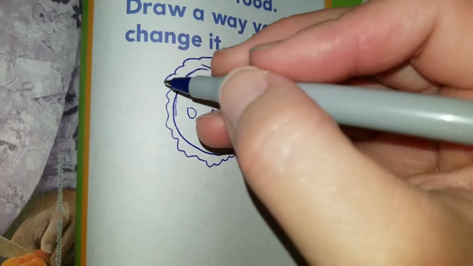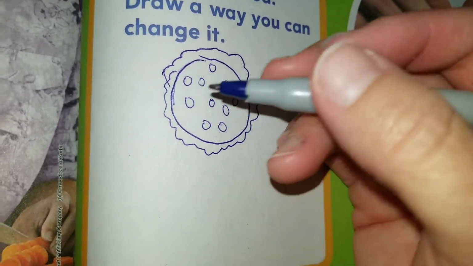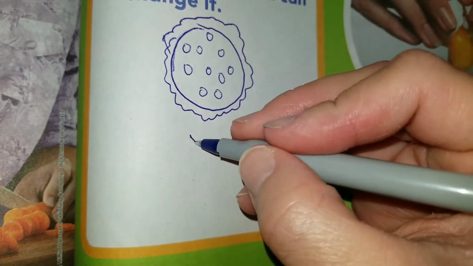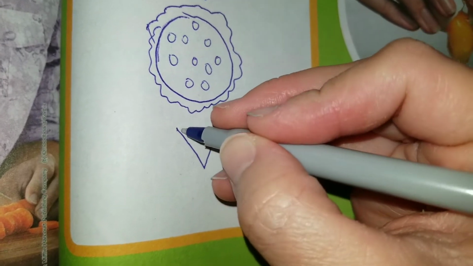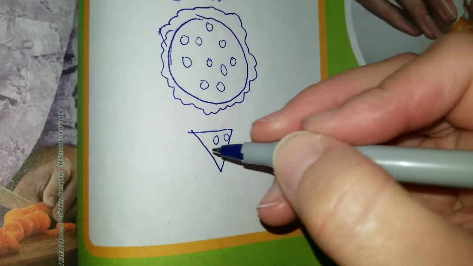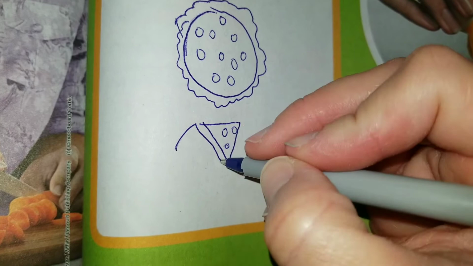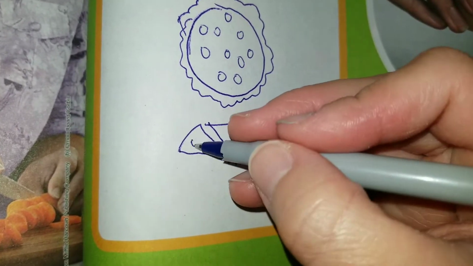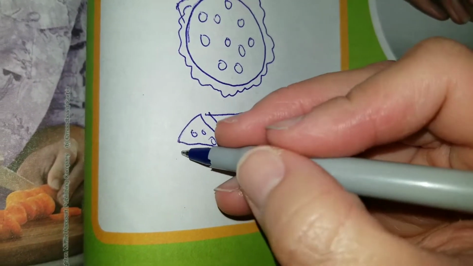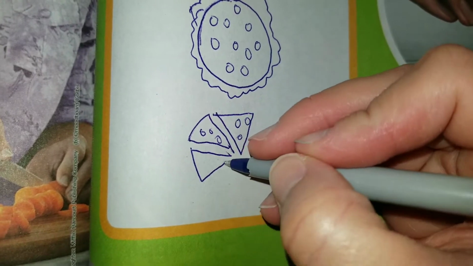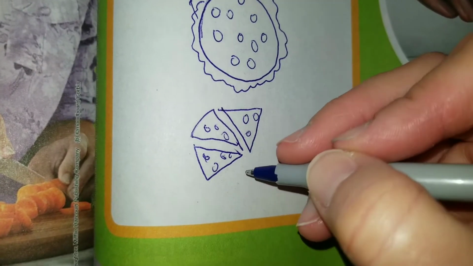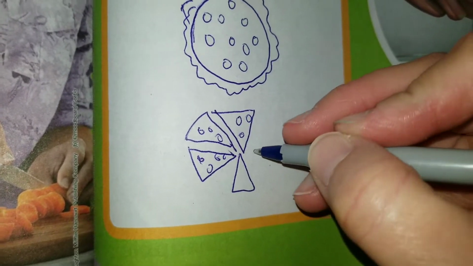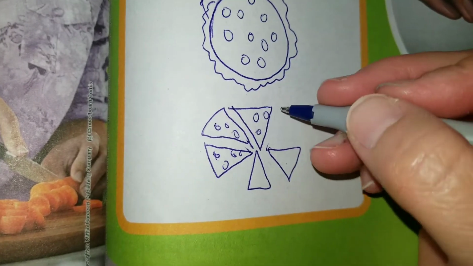But you never eat the pizza this way, right? You need to cut it. So how can you cut it? We cut it into slices. So I'm showing here, boys and girls, how you can cut food, right? We need to cut the pizza in order to eat it. Because you're not going to eat the whole pizza. You have to cut it, and you cut it into slices.